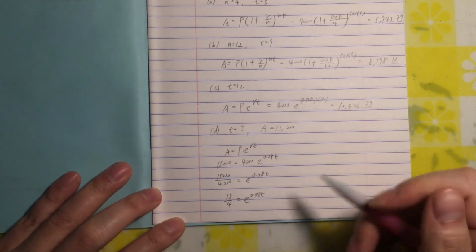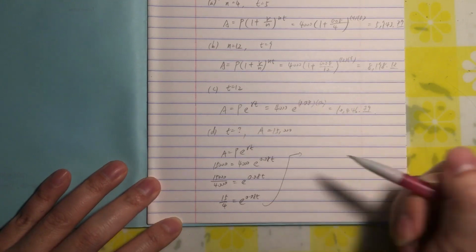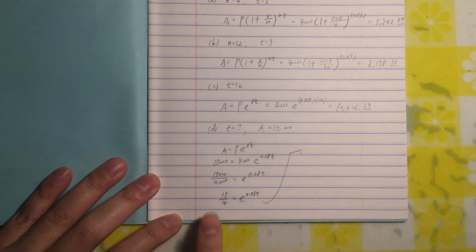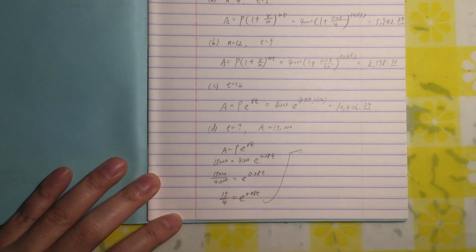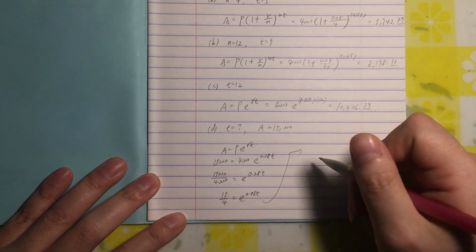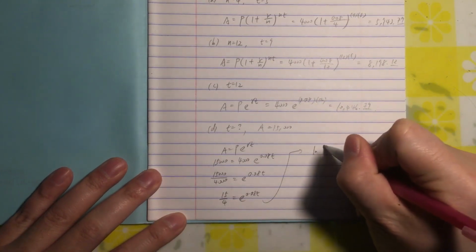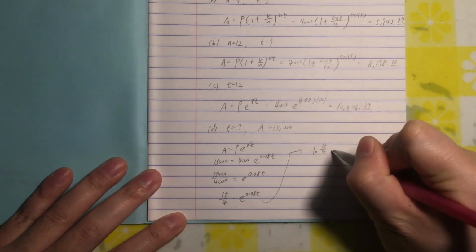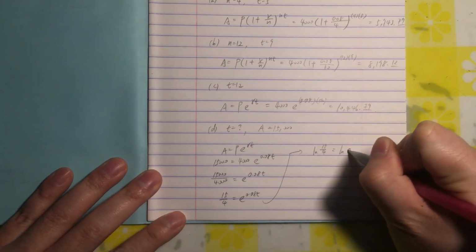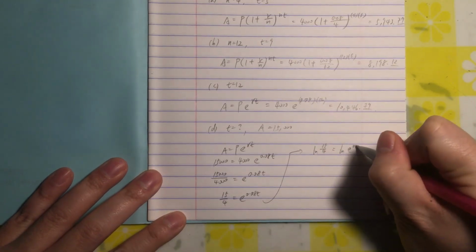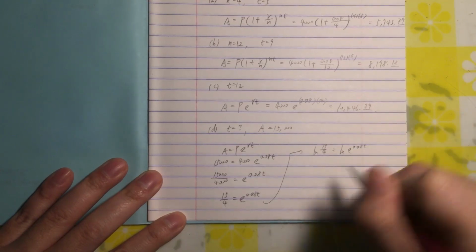We try to get t by itself here. What I can do is apply ln on both sides, to cancel e. We get ln of 15 over 4 equal to ln of e to the power of 0.08 times t.